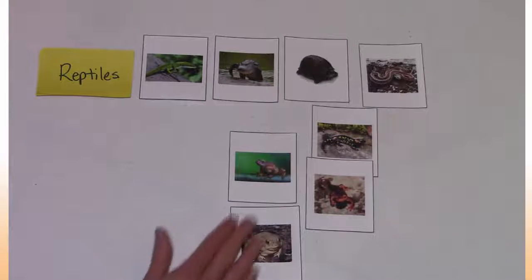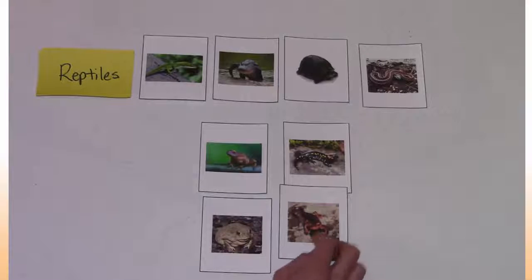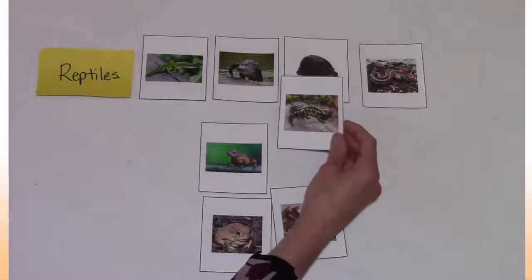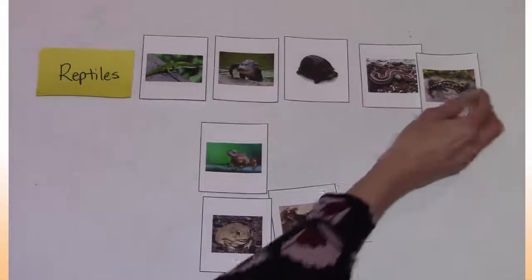Okay, I feel good about that, but I still really don't know about these. This salamander kind of looks like it has scales. Maybe we'll put it in there too.